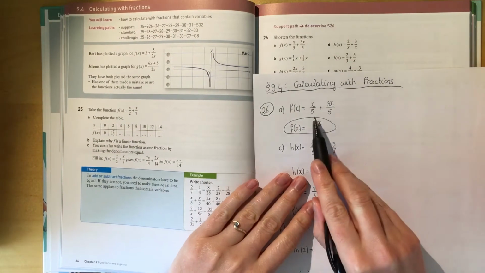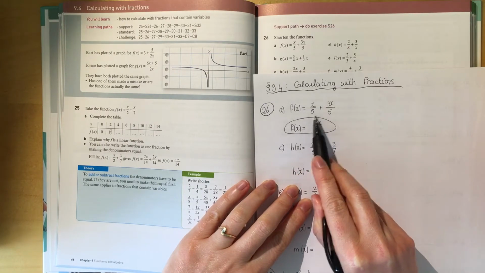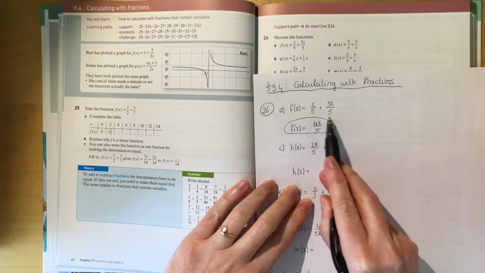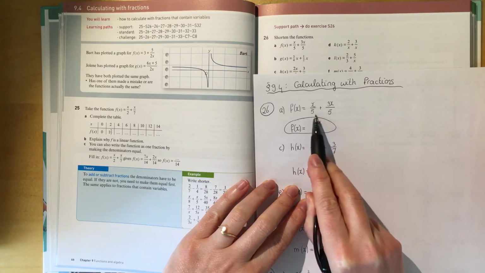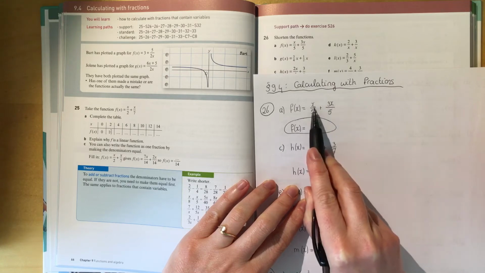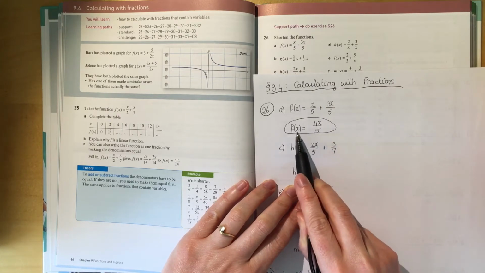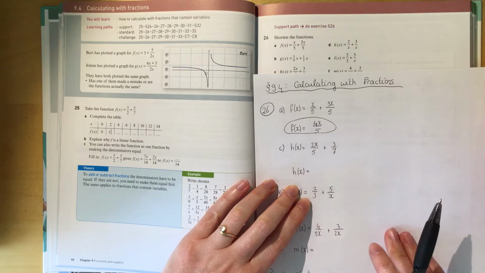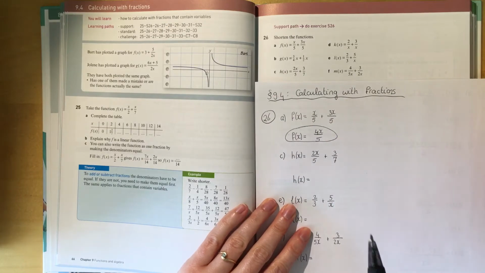In exercise A, the function that we get is f of x is x over 5 plus 3x over 5. These two fractions have the same denominator of 5, so we can add up the numerators. X plus 3x is 4x. So the final answer becomes f of x is 4x over 5. Let's move on to h.